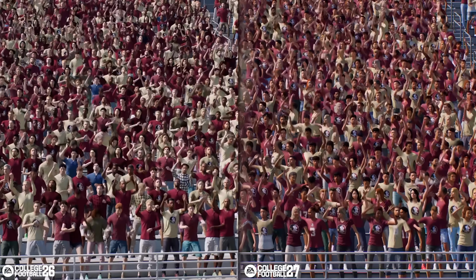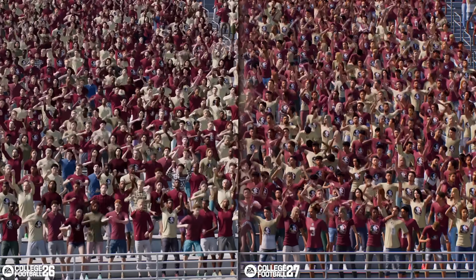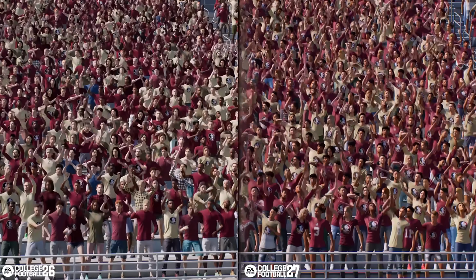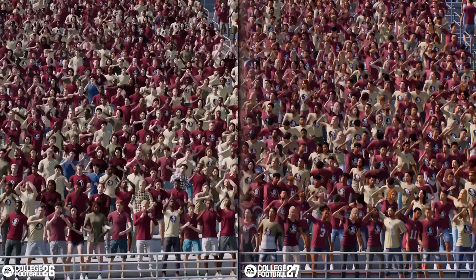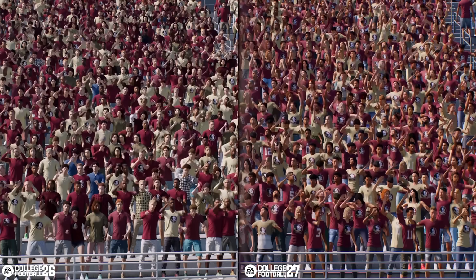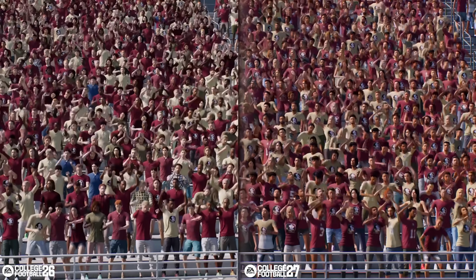Crowd-wise, I don't really feel like there's much of a difference. The crowd doesn't really change too much year to year from what I've noticed when I do these videos. I will say that what they're wearing in the crowd looks a little bit more varied last year versus this year, but overall, I mean, graphically, how they move, they look about the same.